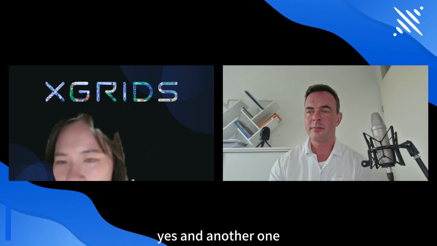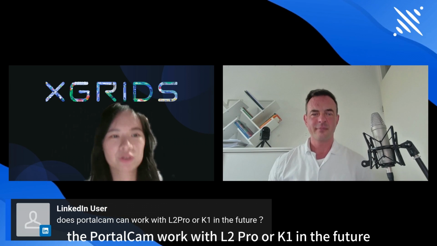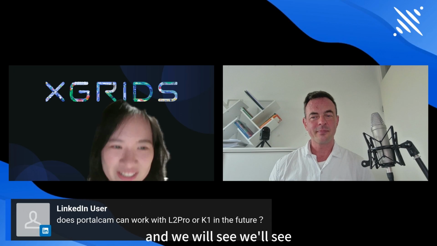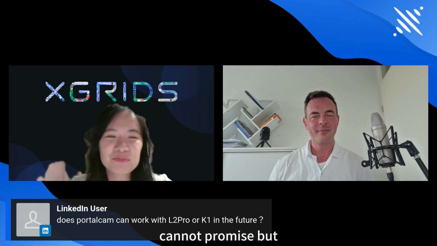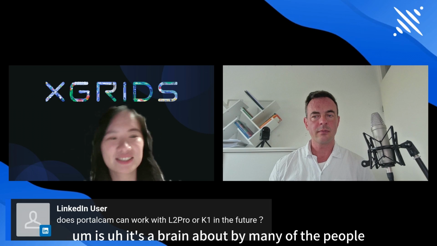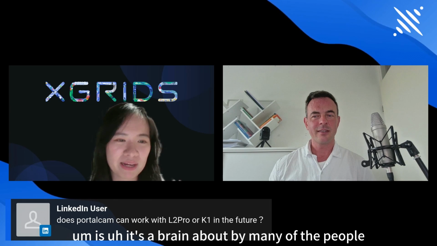Right. Yes. And another one. Can PhotoCam work with L2 Pro or K1 in the future? Very good question. And we will see. I cannot promise, but if the request is brought about by many of the people, I think the technical team or engineers may think about it.